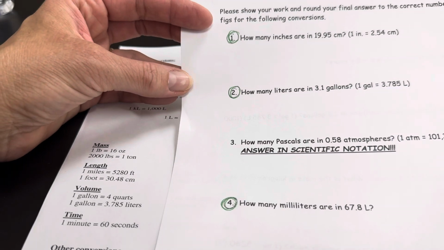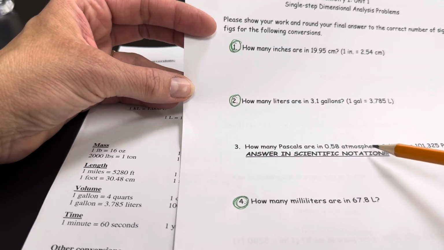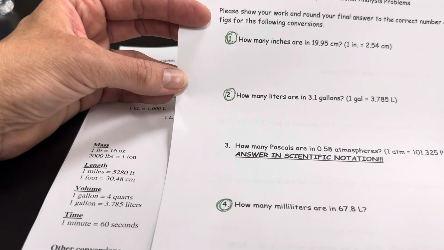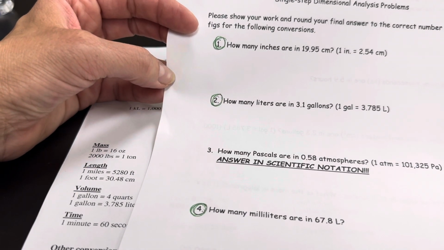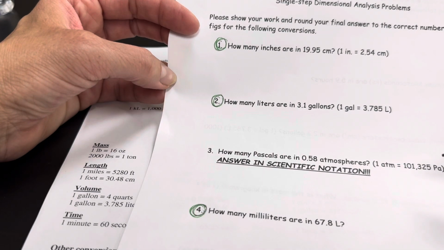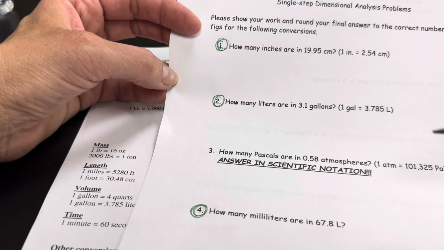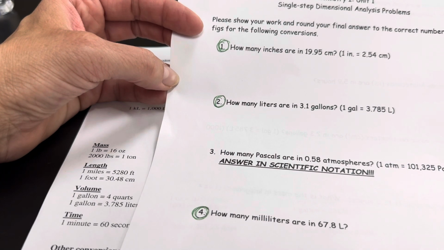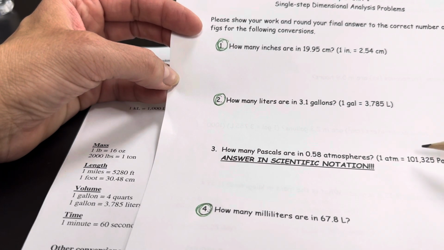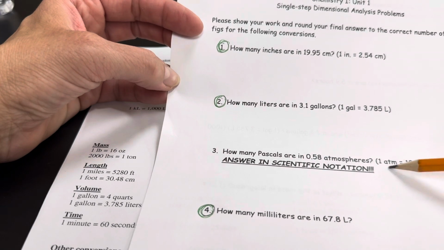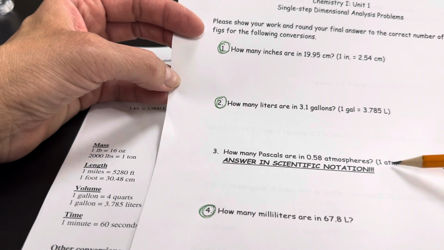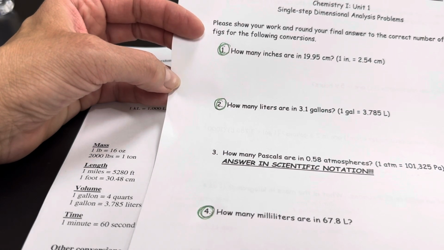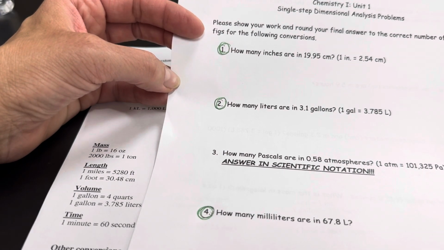Number 3 is interesting because these are units of pressure. Atmospheres and pascals are units of pressure. And chances are you've never heard of those because we haven't really talked about pressure yet. However, the big idea here is if you understand this method of problem solving, as long as you have the conversion factor, the equivalency statement here, you can solve these problems and not even know what those units mean. That's the beauty of it.